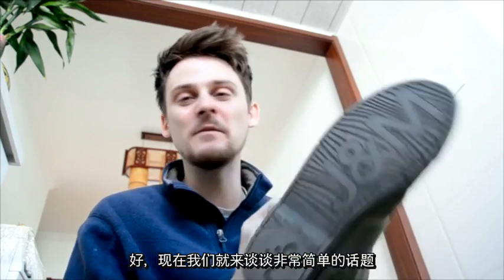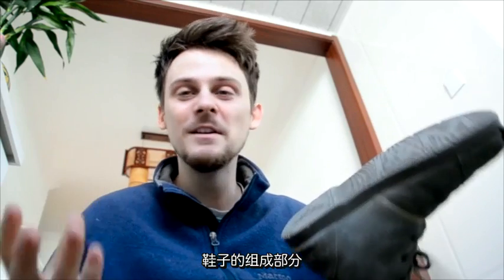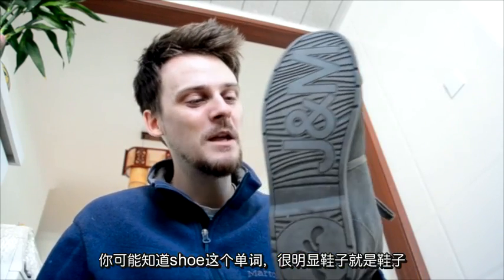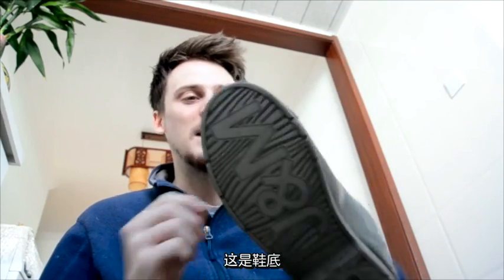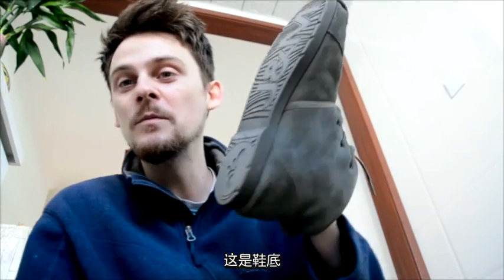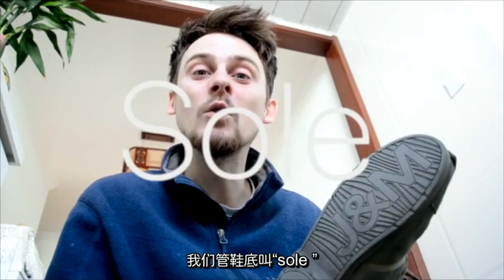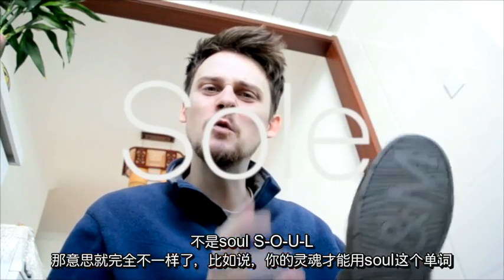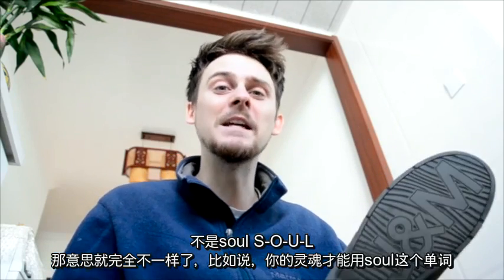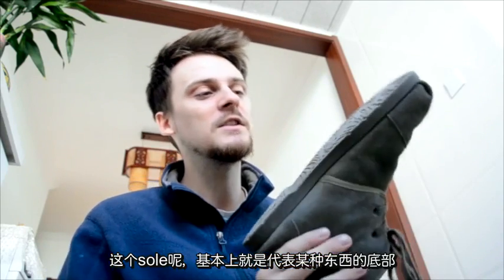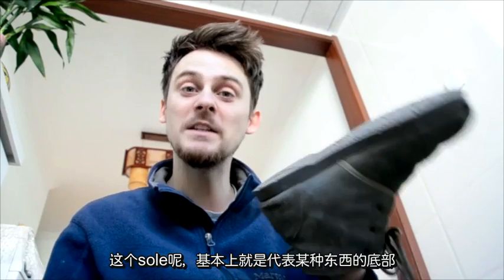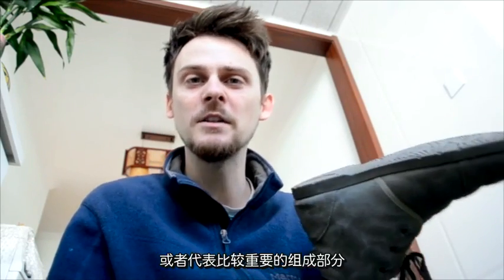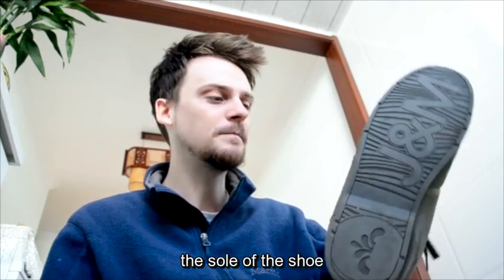Okay, so let's talk about, just very simply, the parts of the shoe. You probably know the word shoe. Shoe is shoe. But how about the parts? Okay, so here, the bottom of the shoe. We call this the sole. This is the sole of the shoe. Not sole, S-O-U-L. That's a different meaning. Your soul. This sole is basically the bottom of something, or the important part of it. The sole of the shoe.